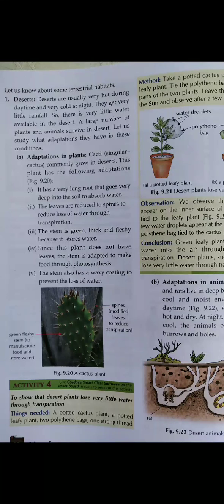First one is deserts. Deserts are usually very hot during daytime and very cold at night. They get very little rainfall, so there is little water available in the desert. A large number of plants and animals survive in desert. Let's study why and what adaptations they have in these conditions.